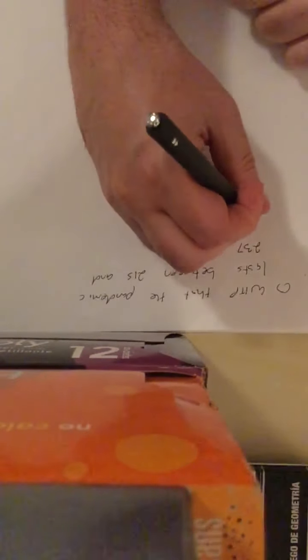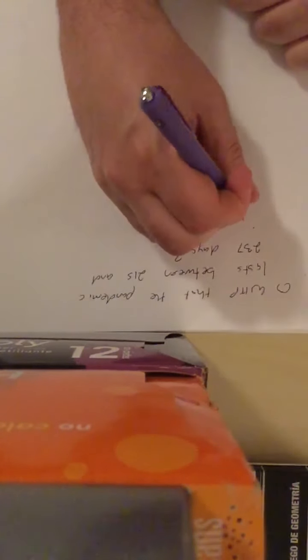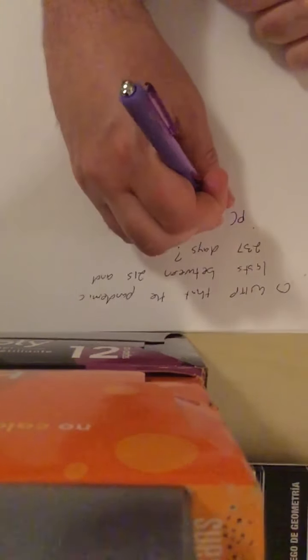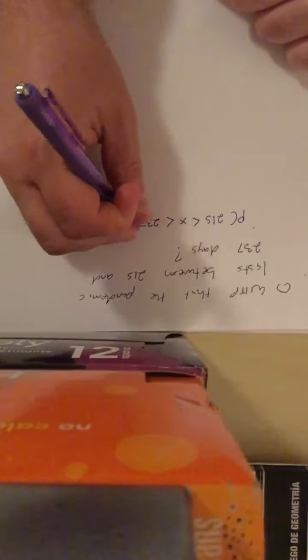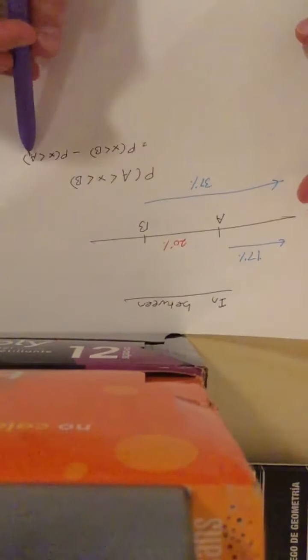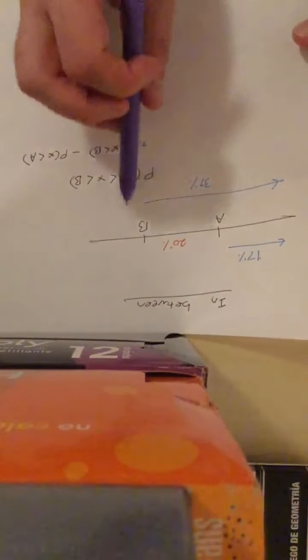So this is an in-betweener. So what I'm looking for is the probability that 215 is less than x, which is less than 237. And the way we do those in-betweeners is we find the probability of less than for both and then subtract.